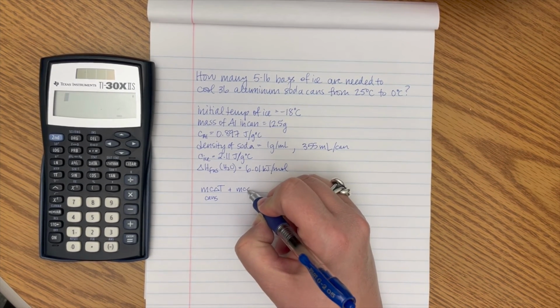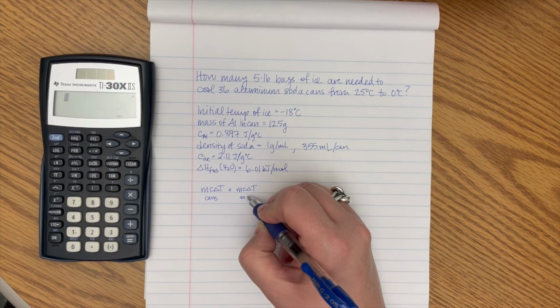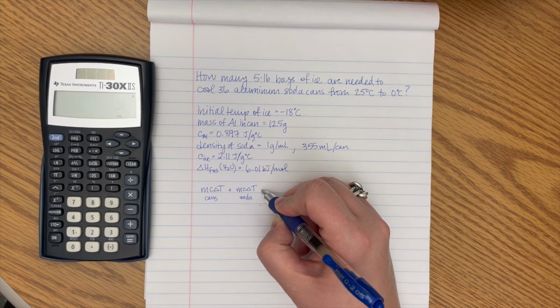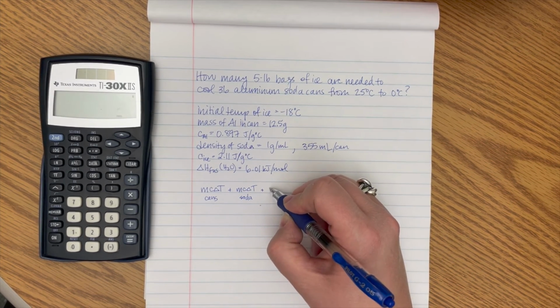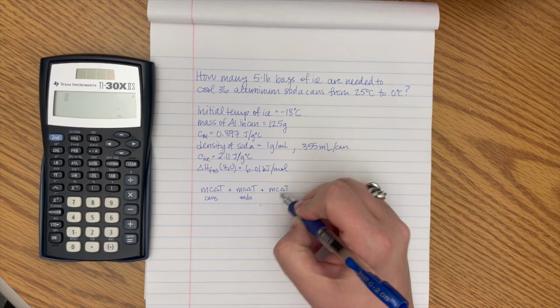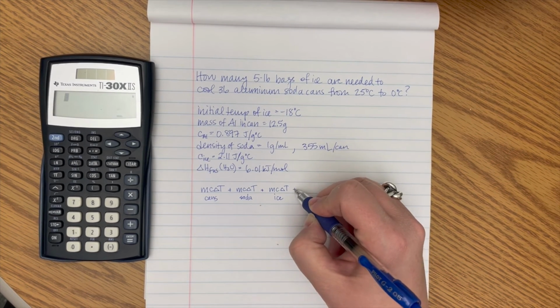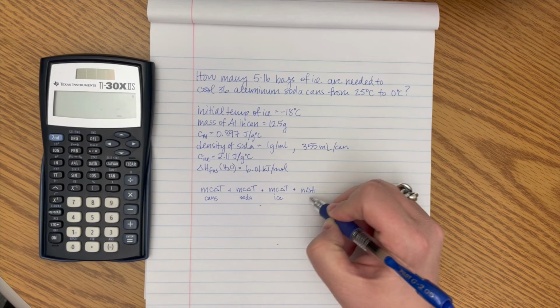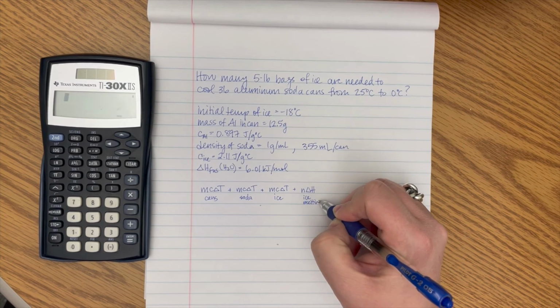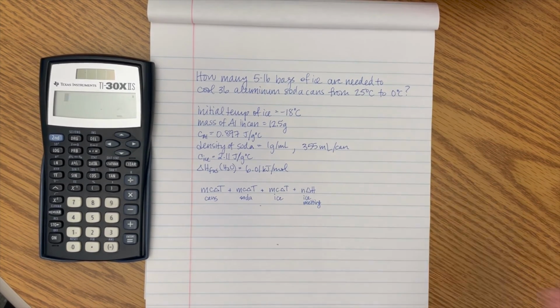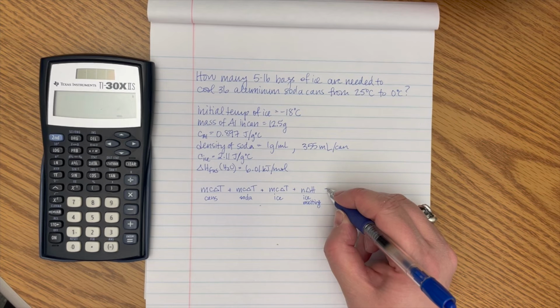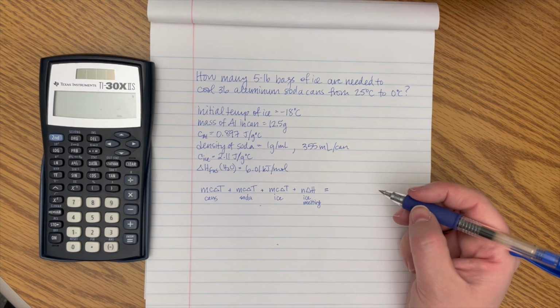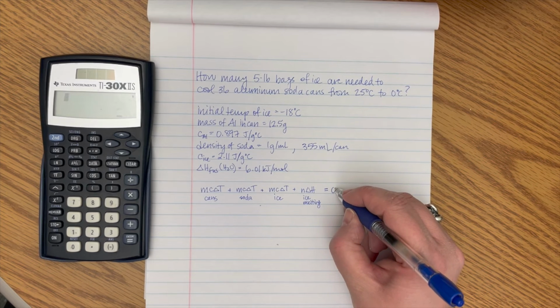We're going to have an MC delta T for the soda itself. And those are both cooling down, but our ice is going to be heating up, MC delta T for the ice. And some of that ice is probably going to be melting. So this is our ice melting. And it didn't specify whether the ice was allowed to melt or not, so we're going to say it can melt. And we're going to add these up, and when we add them all up, they're going to equal 0.